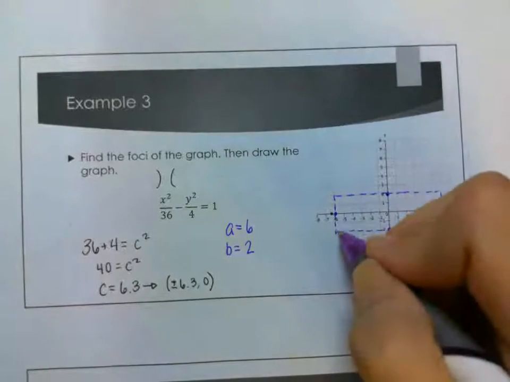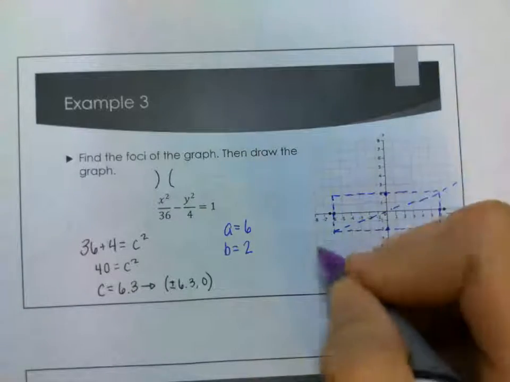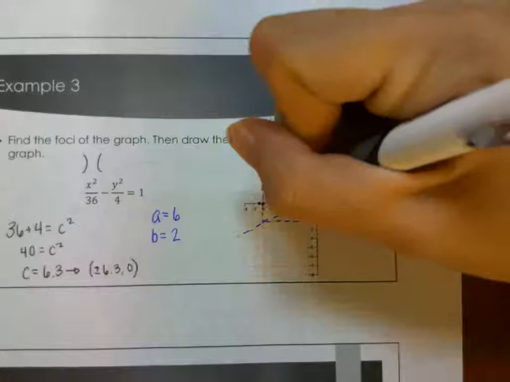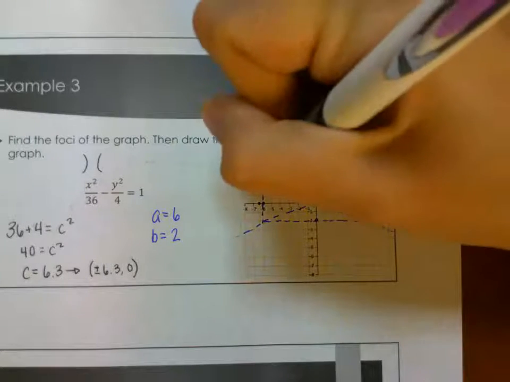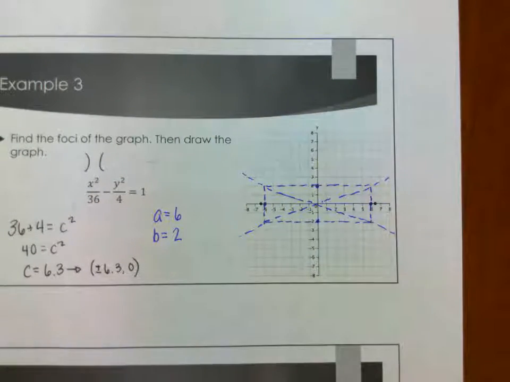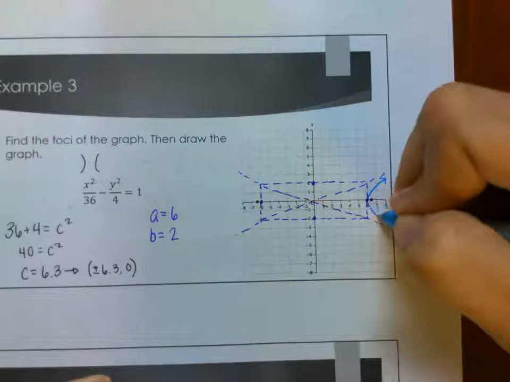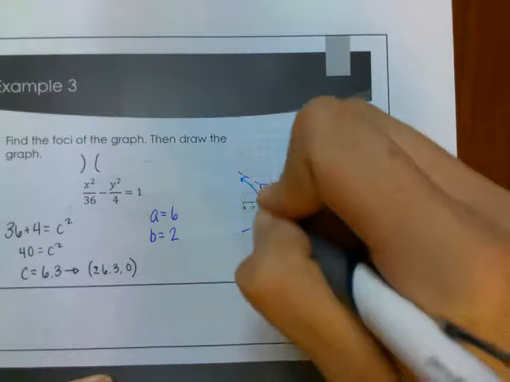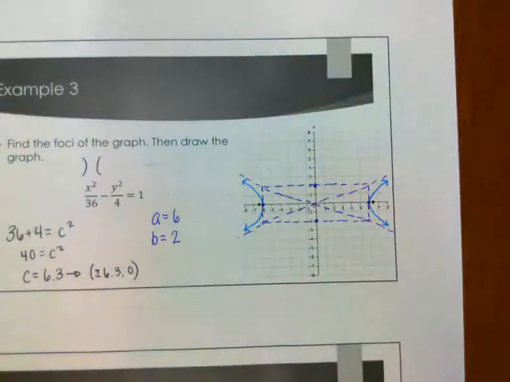Next up, I'm going to draw those asymptotes. That one was not a great asymptote, but I drew some other good ones. All right, and then my last step is just to draw the hyperbola opening, getting close to those asymptotes and opening up around the foci. There we go. That's it.